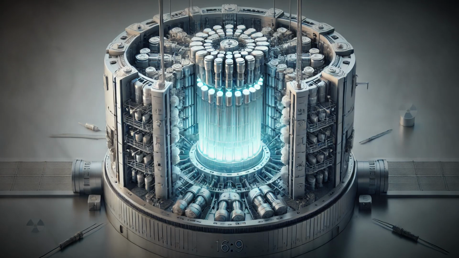The reactor core is the central part of a nuclear power plant where the fission process actually takes place and where the heat that drives the entire system is generated. It is a carefully engineered space that contains the nuclear fuel, the structural framework to hold that fuel in place, and the materials required to control and moderate the chain reaction.